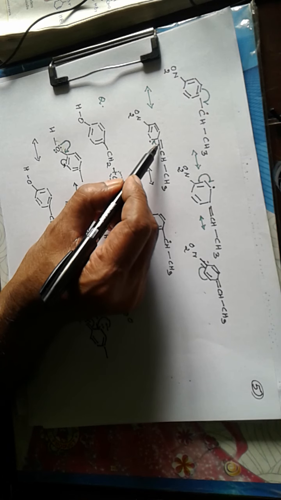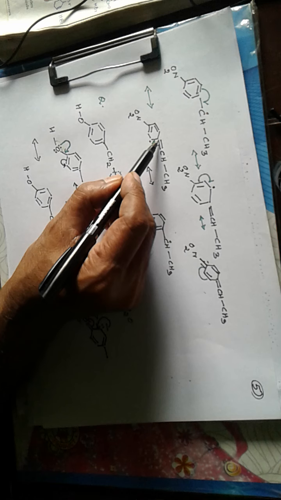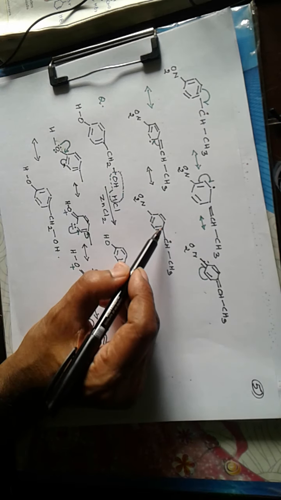Now the half-cut arrow indicates that one electron of the pi bond here combines with this unpaired electron orbital, and these two orbitals are mutually parallel, so we get a pi bond here. So the radical can be stabilized by mesomeric effect also, so there is higher stabilization of this secondary radical, and hence the product is formed.